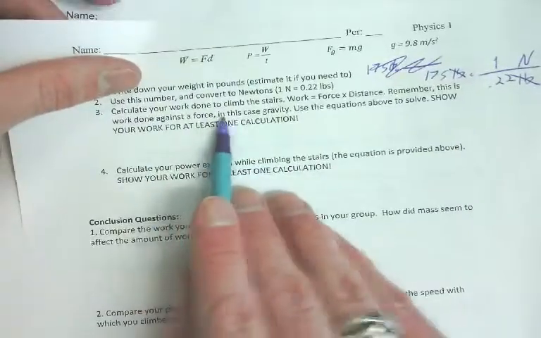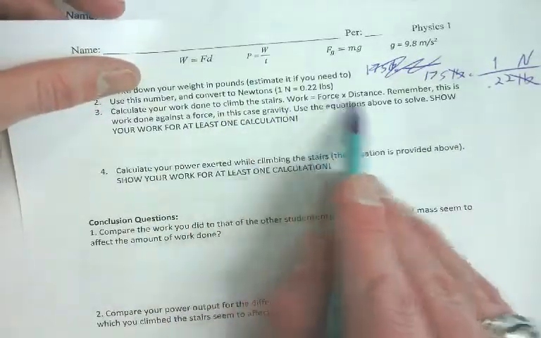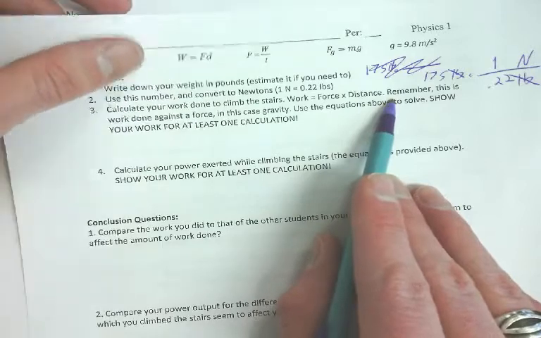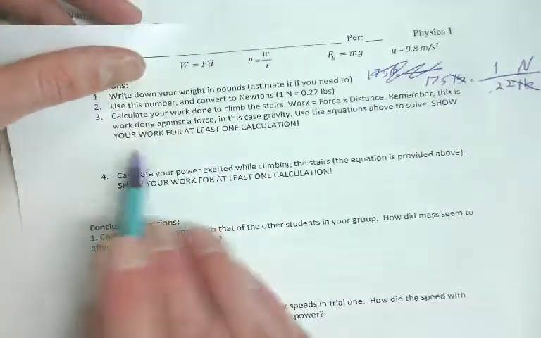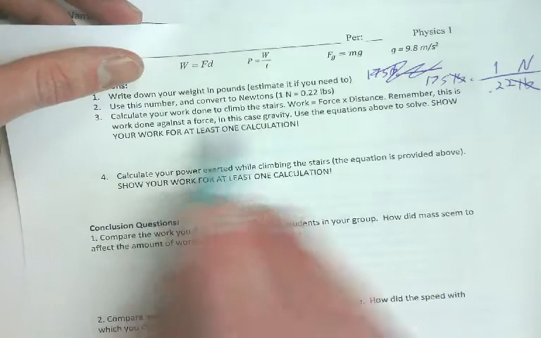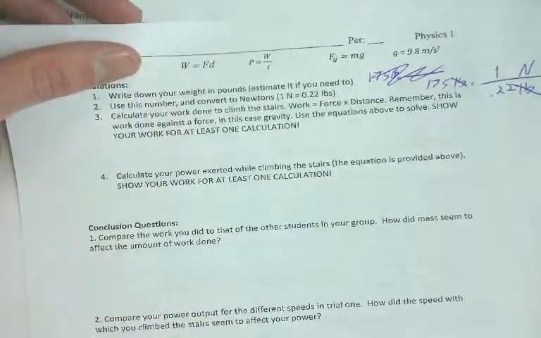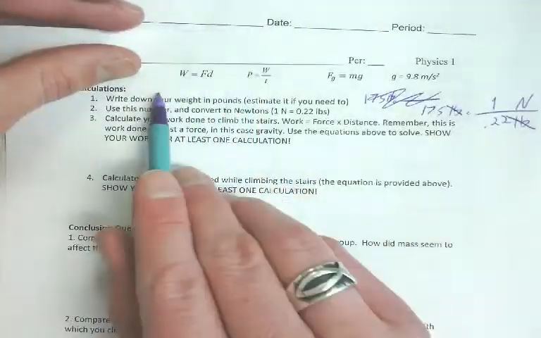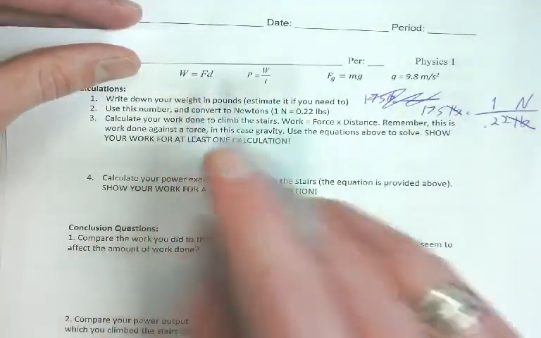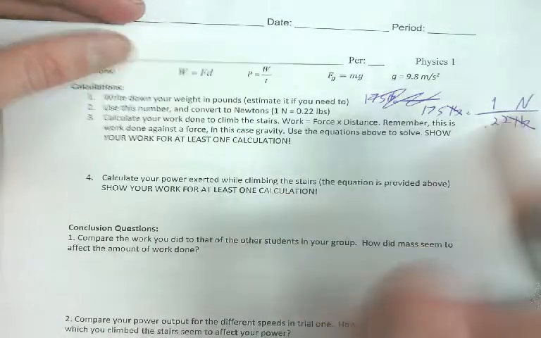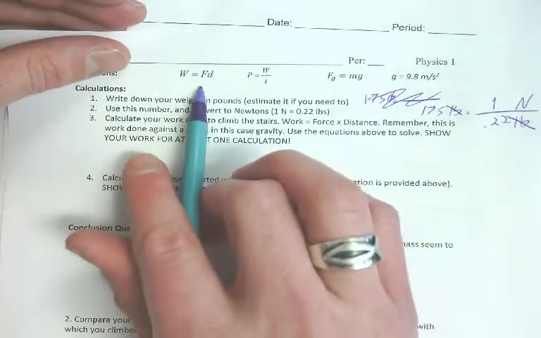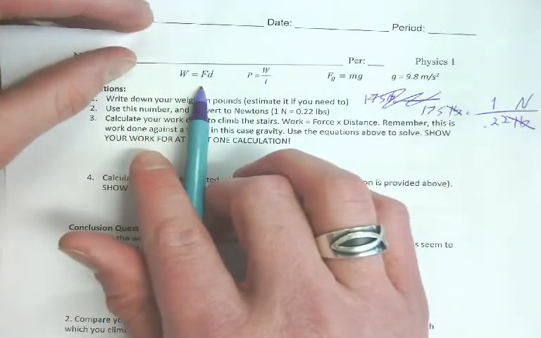Once you've done that, then you're going to calculate the work done to climb the stairs. Work is equal to force times distance. Okay? So remember, this is work against a force, in this case, gravity. When we're doing our equation, work equals force times distance, if it's work done against a force, the force is equal to the force you're going against.